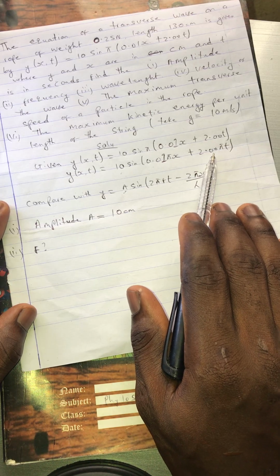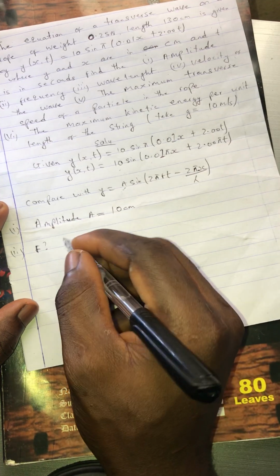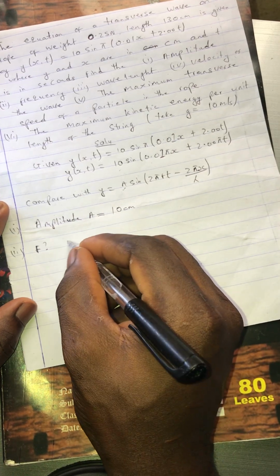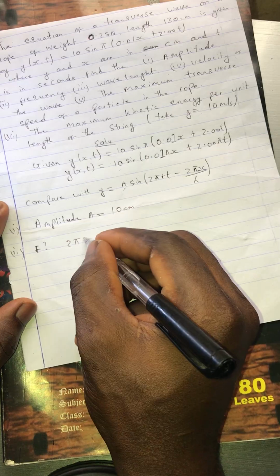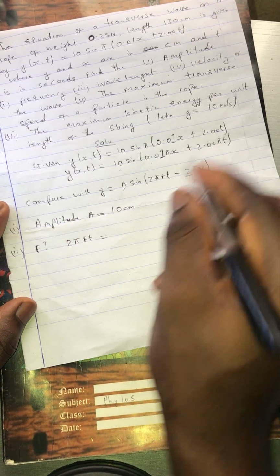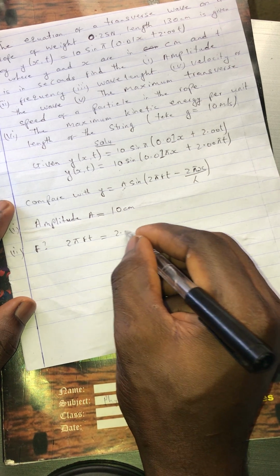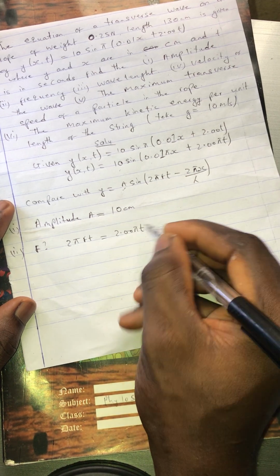Your f is actually here. So you just compare the two. You compare this one with this. What we have, that means your 2 pi, the one you're comparing with the given equation, with this one here. You're comparing with, here is 2.00 pi t. Exactly.